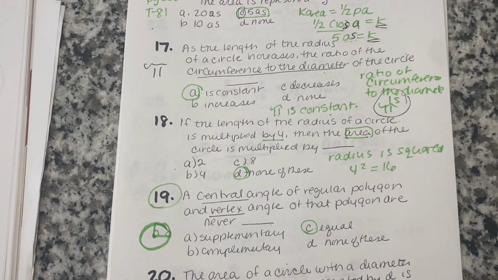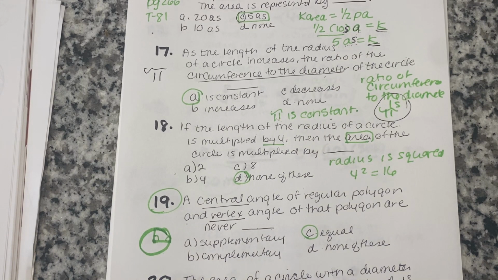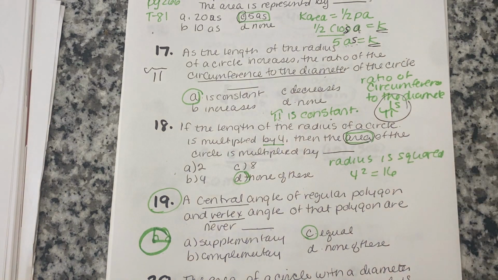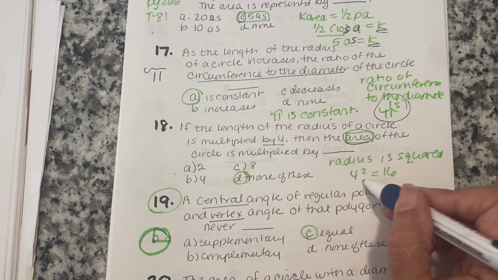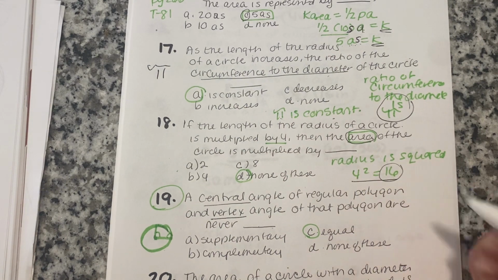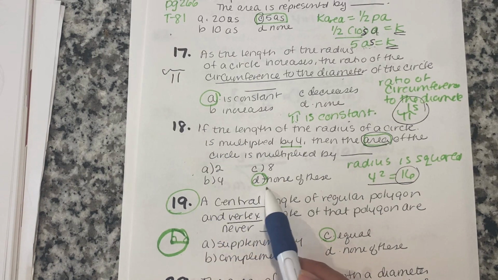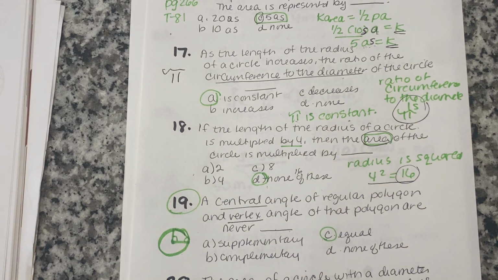Number 18. If the length of the radius of a circle is multiplied by 4, then the area of the circle is multiplied by what? By a square, right? Because we have area, we're always going to square it. So if the radius is multiplied by 4, the area is going to be multiplied by 16, right? Because you're going to square 4. So 4 squared equals 16. Oh, look, there's 2, 4, 8. So it's going to be none of these because it's 16. You can put 16 in there.